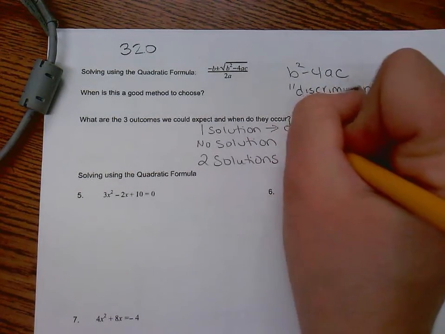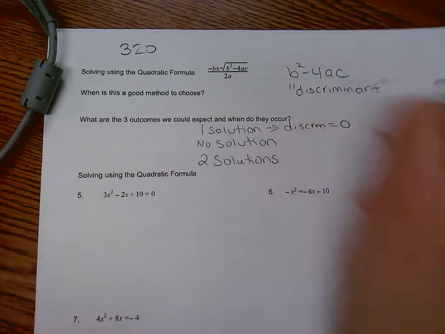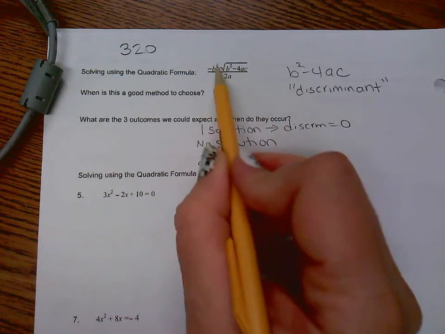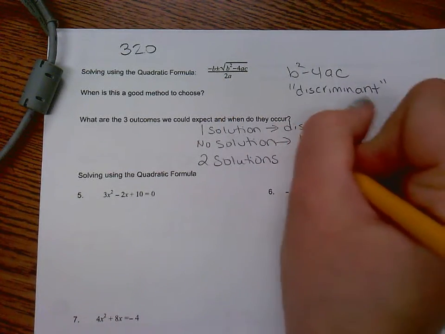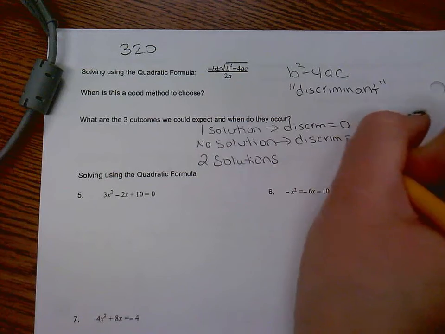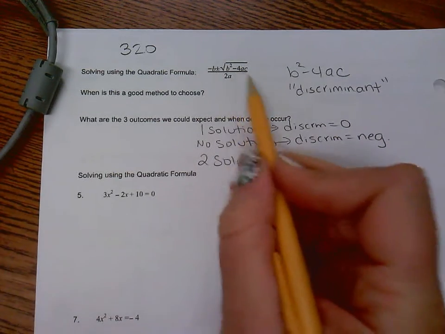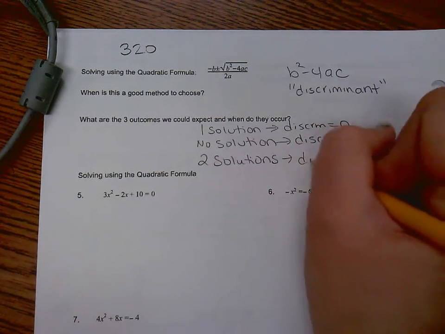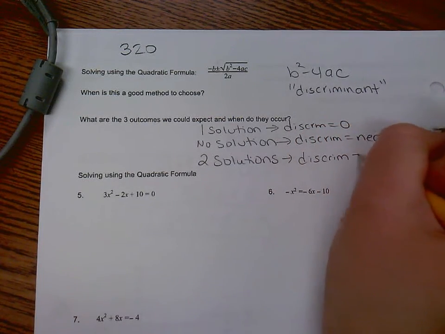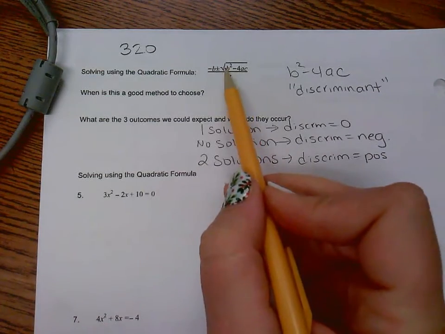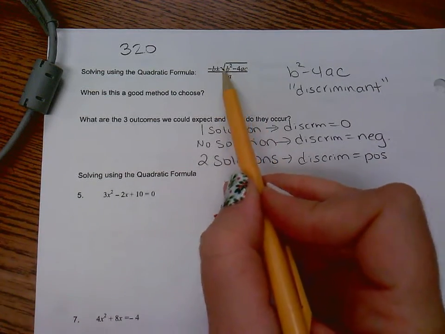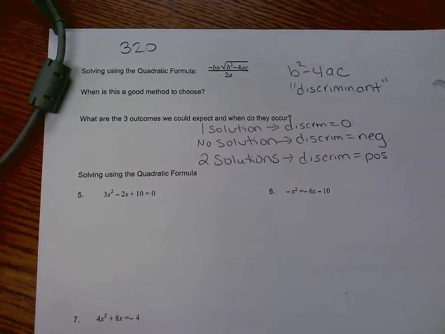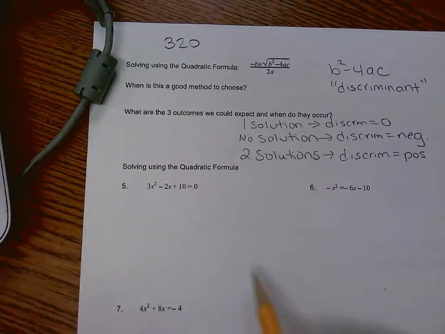So when the discriminant equals 0, I only get one solution because plus or minus 0 is still 0. No solution when the discriminant is negative, right? Because I can't take the square root of a negative number. Two solutions when the discriminant is some positive answer, like positive 8. I can take the square root of 8 or the negative square root of 8. They're two different numbers. So let's look at these examples using the quadratic formula.